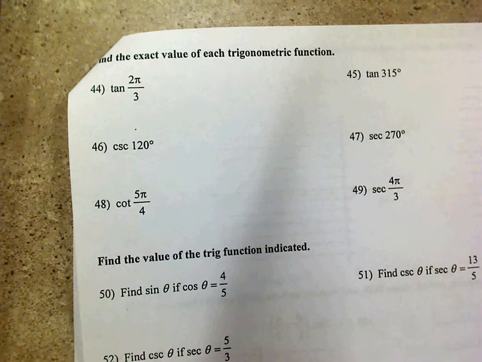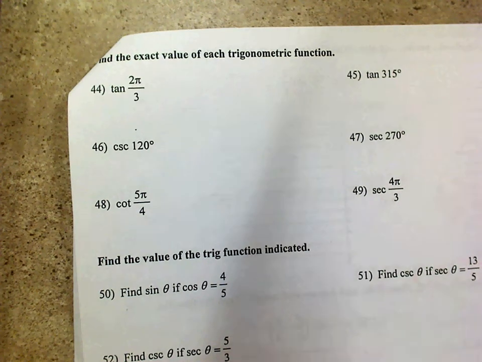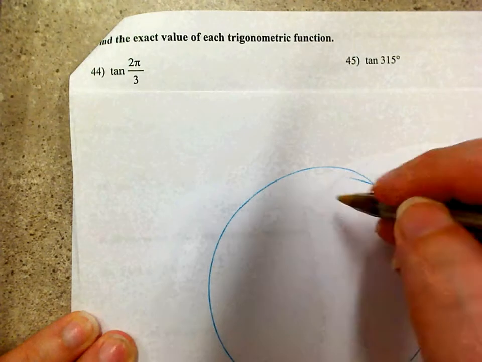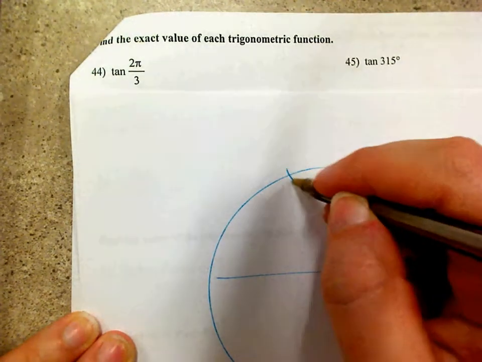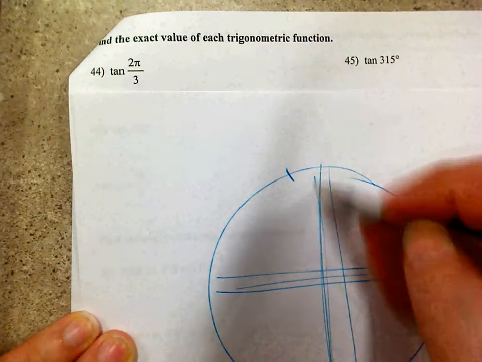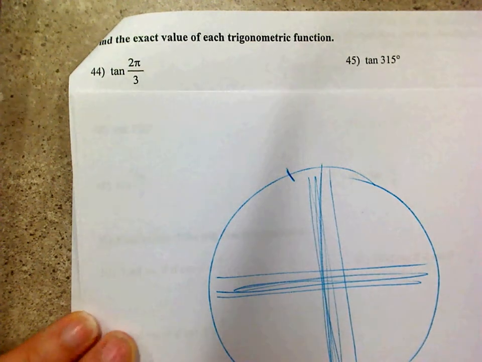Okay. 2 pi over 3. 2 pi over 3 is right here. Okay, so 2 pi over 3 is, let's say right here, at that point.